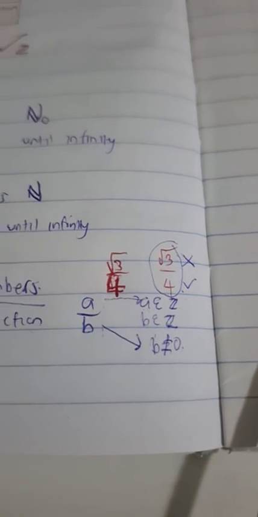There's a reason why we can't have the number 0 in the denominator, and I'm waiting for you in the comment section to let me know. Why can't we have the number 0 in the denominator? Do you know, guys?